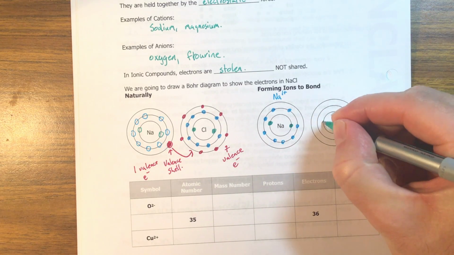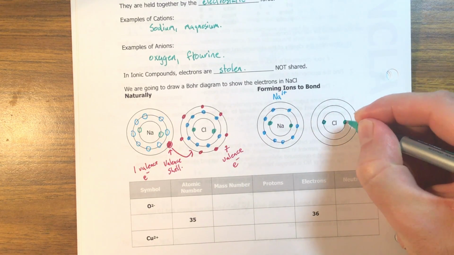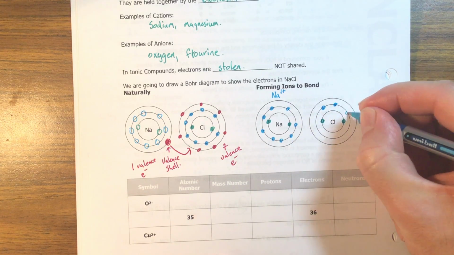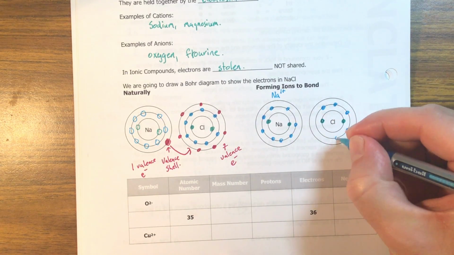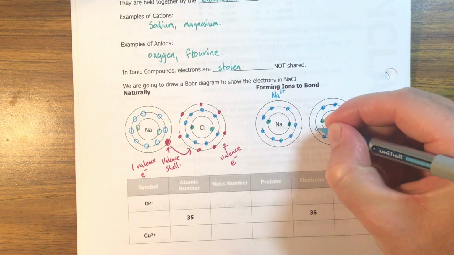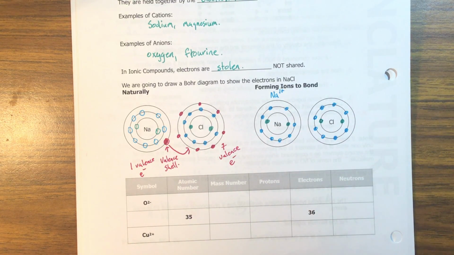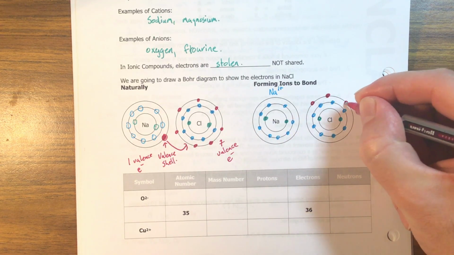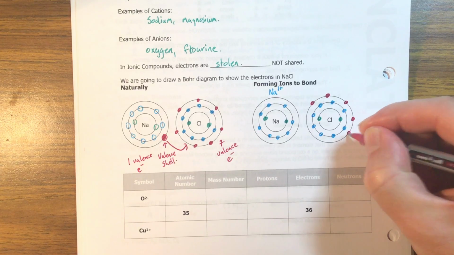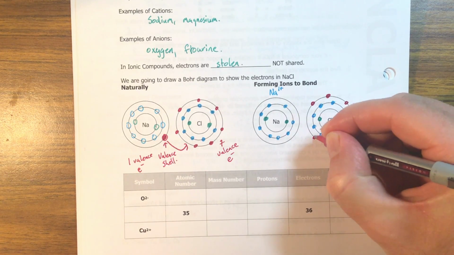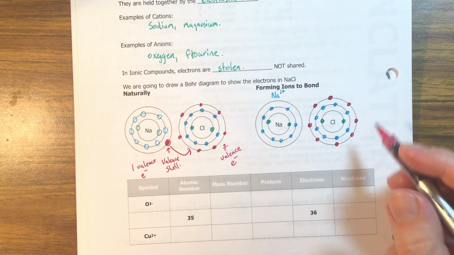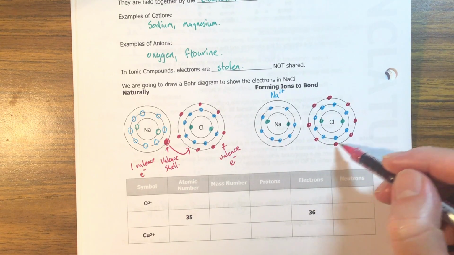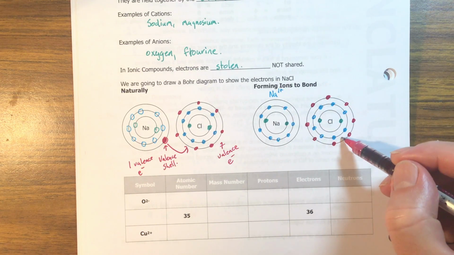And the chlorine now has 2 in the first shell, 8 in the second shell, and 8 in the last shell. Now this last shell could hold more, but because it's its valence shell, it only wants 8.